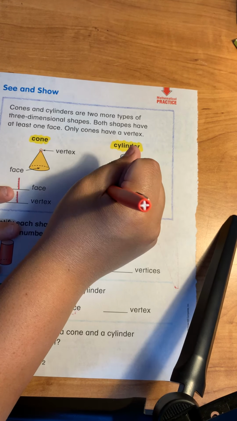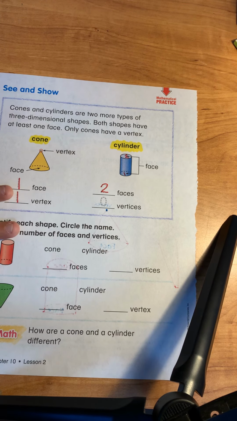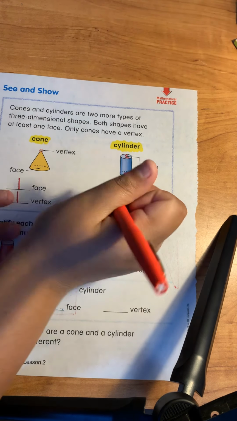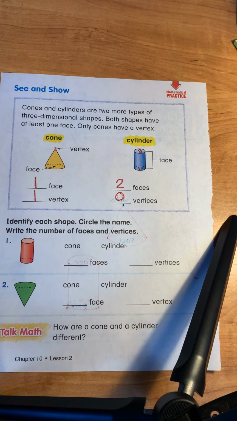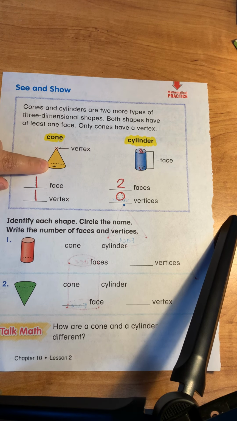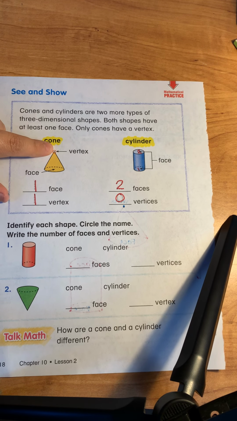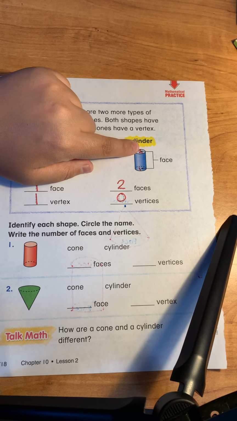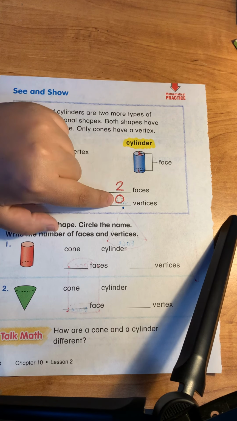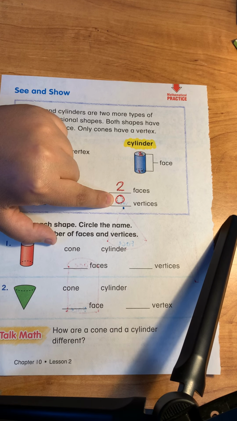Cylinders have two faces, and they have 0 vertices. Okay, so let's repeat that together. A cone has one face and one vertex. A cylinder has two faces and 0 vertices.